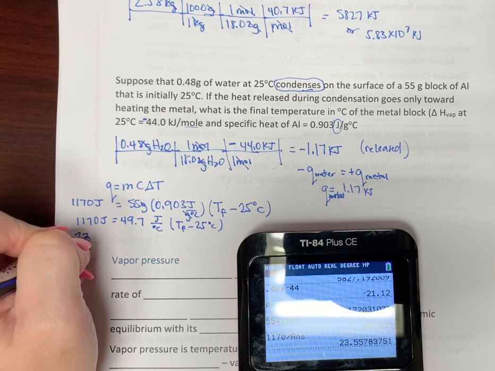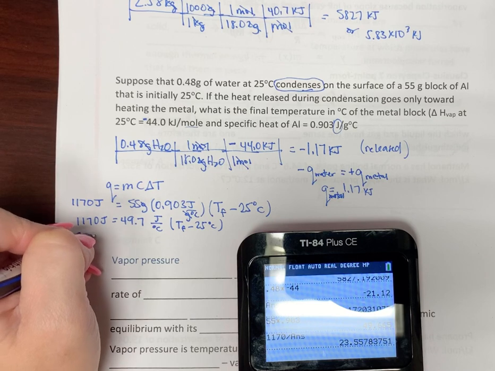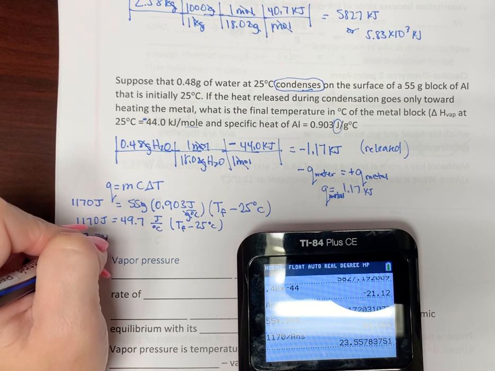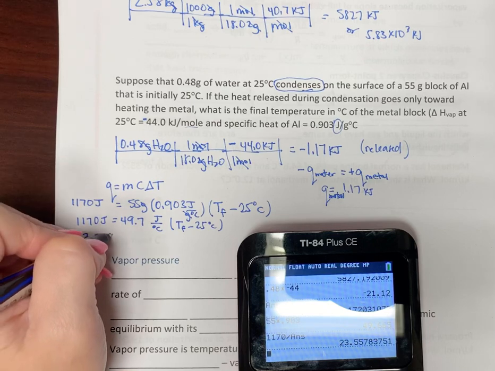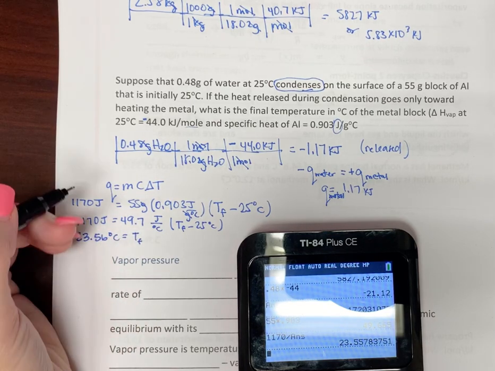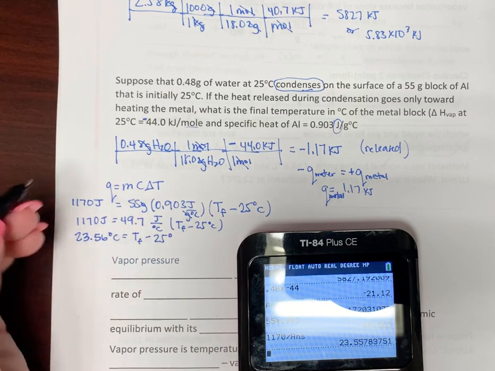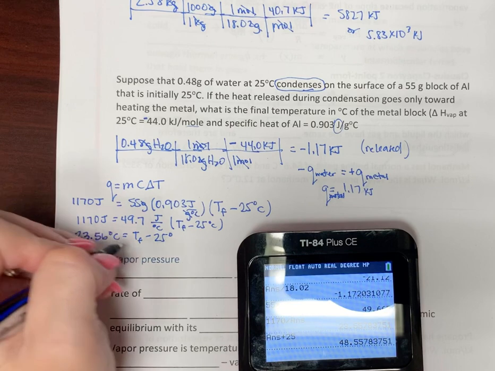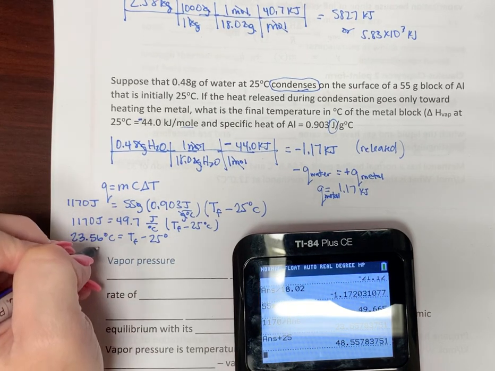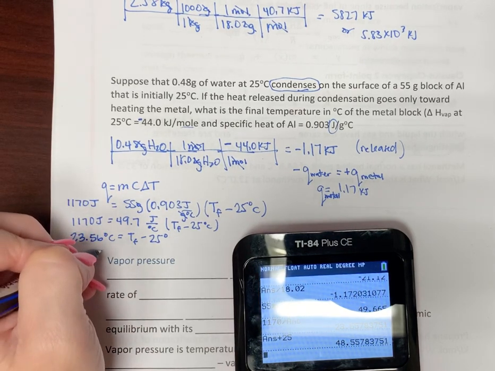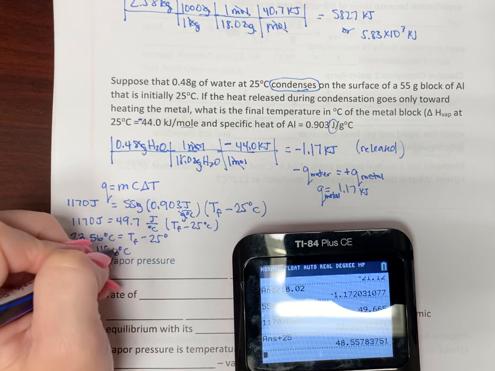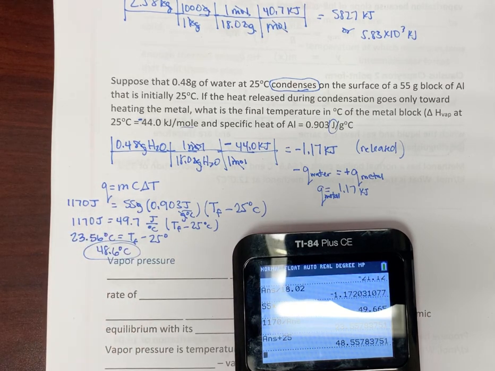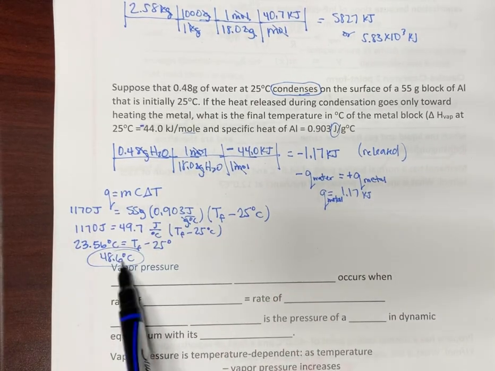That gives me 23.56 degrees Celsius equals TF minus 25. So now let's add 25 to both sides. Depending on how you round, I got 48.6 degrees Celsius. If you want to round up to 49, that's fine. Show me your work, and we're good with that. So here, you can see how you can use heat calculations and combine them.